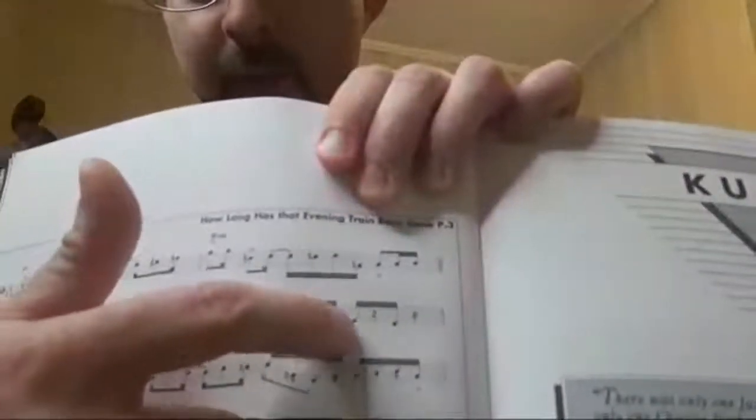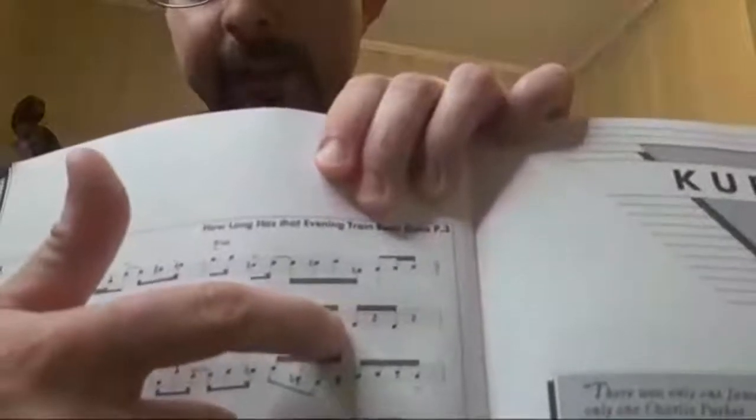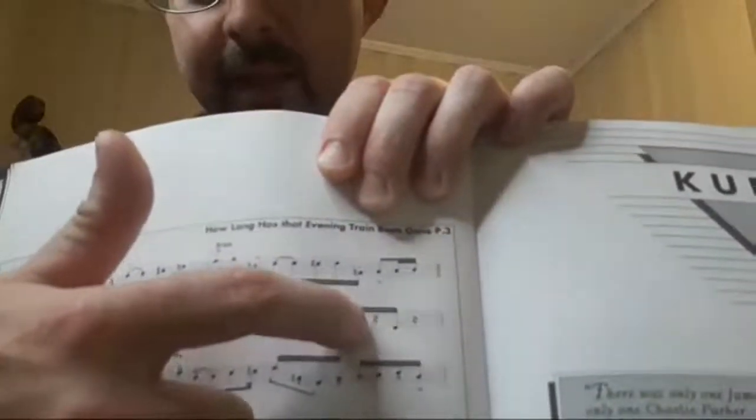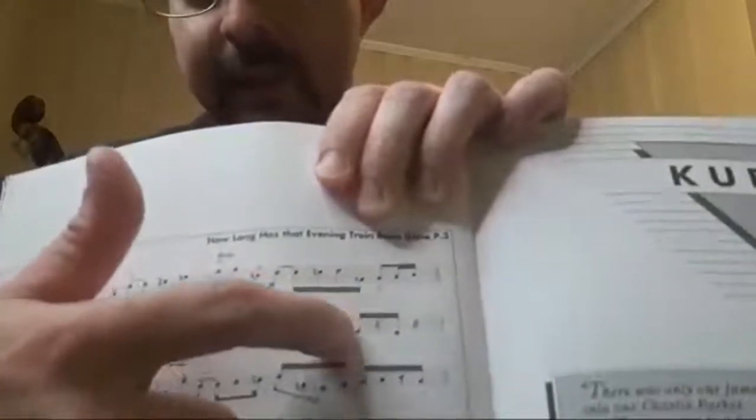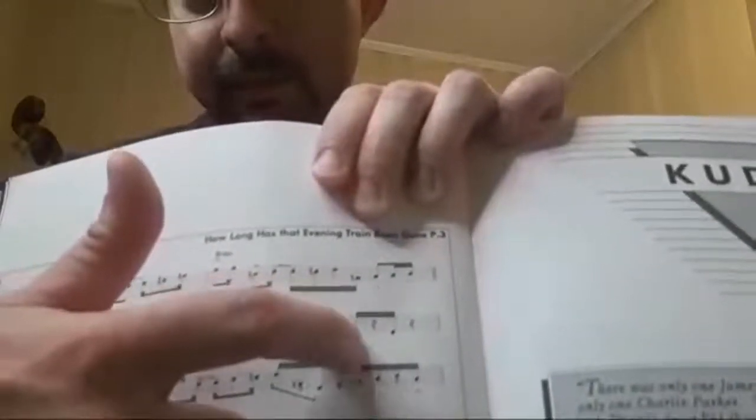So you could also write this as staccato 8th notes if you didn't want to write it like this, because if you had the note held out instead of resting in the middle, that would just be beat 4 and then the and after 4. But because those rests are there, we've got to play them super short, right? We've got to give that silence in the middle.